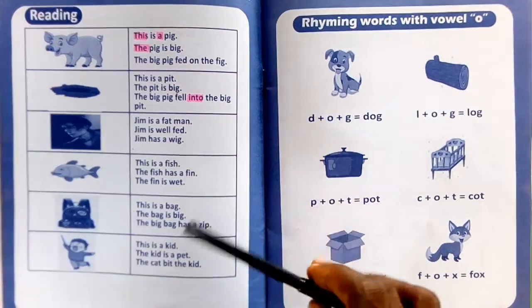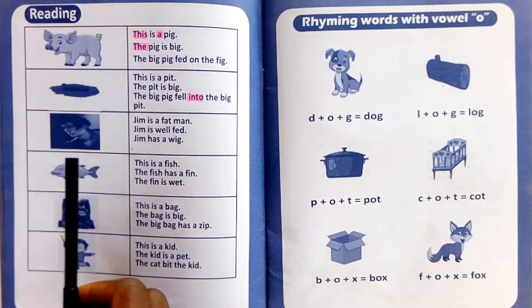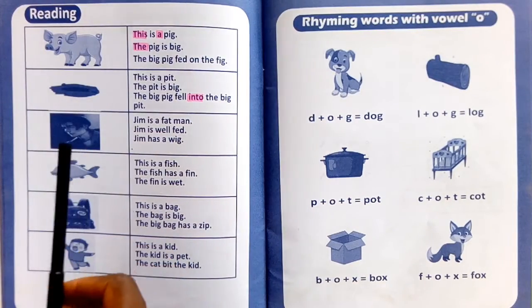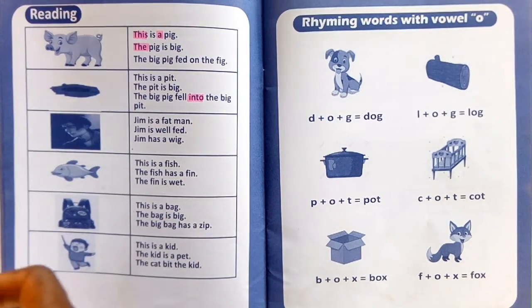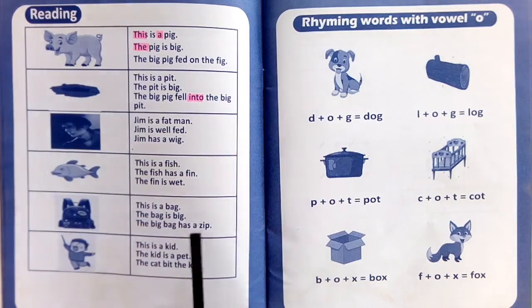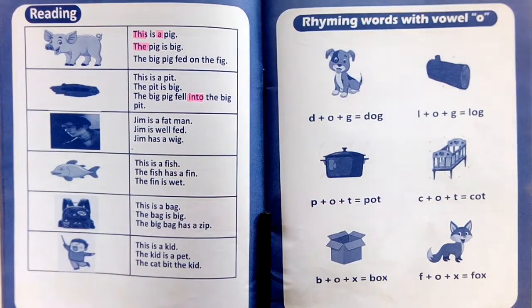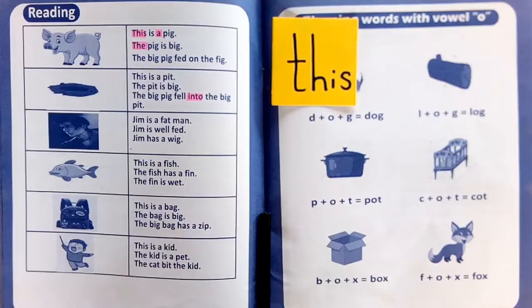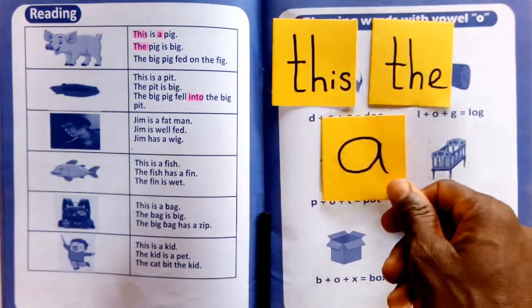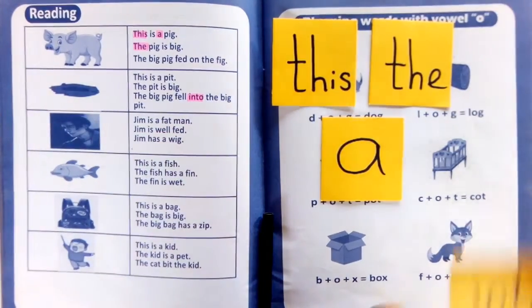So on this page we will be using the words from chapter 2. Those are the two-letter words in chapter 2, and then the three-letter words we've studied, the ones in A and E together with the E. So on this page we have about 3 sight words. We have this. We have the and a. So then we have 4. We have another one, into.